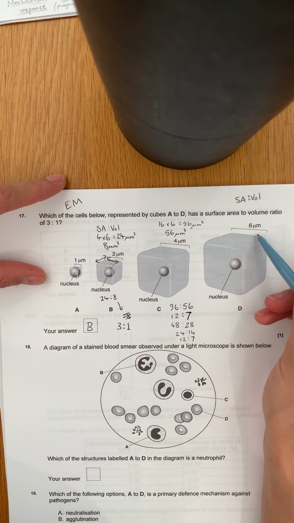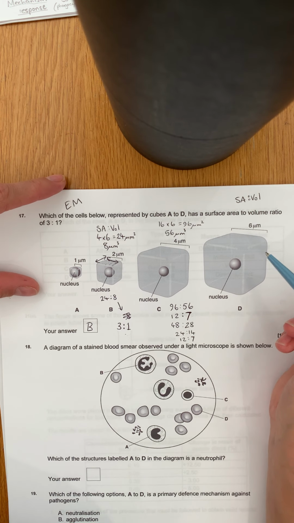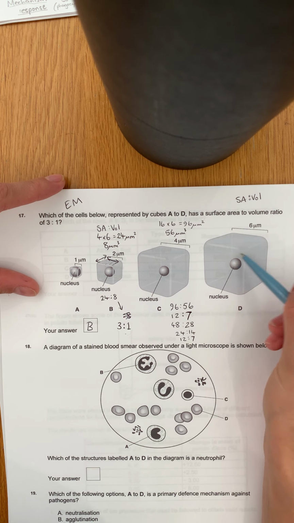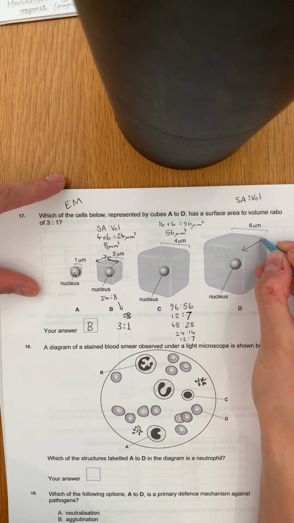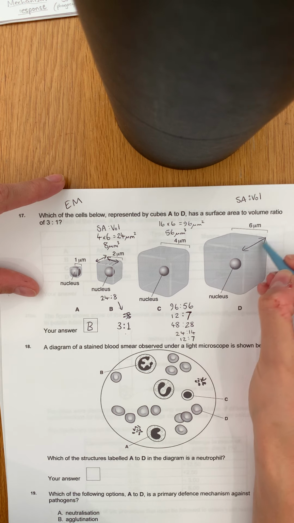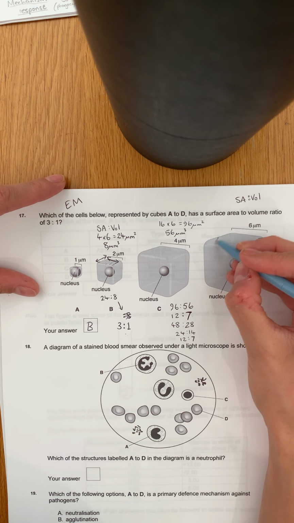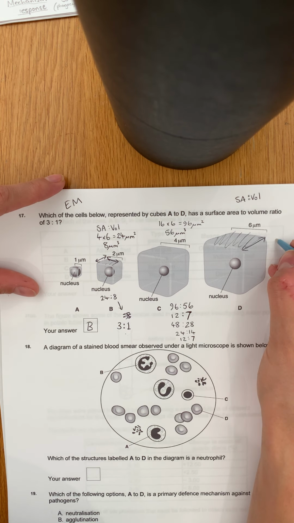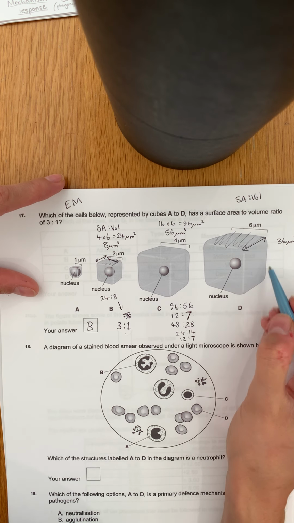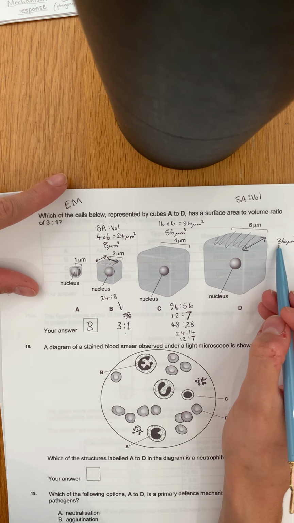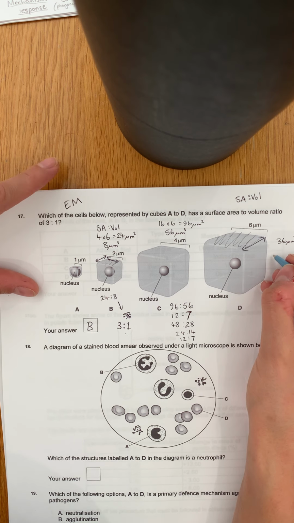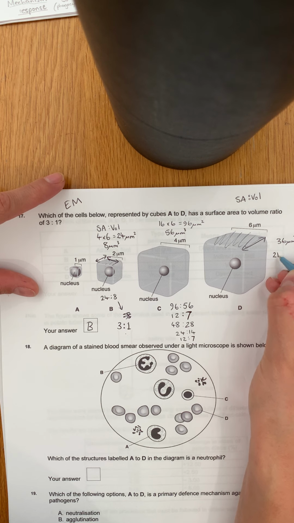If you wanted to have a bit more practice, you could have a go at this one. Maybe pause your video now before I do it. So the surface area would be 6 times 6 to get one face, which is 36, times by 6 because we have 6 faces. So 6 times 3 is 18, so 180 plus 36 is 216, hopefully.